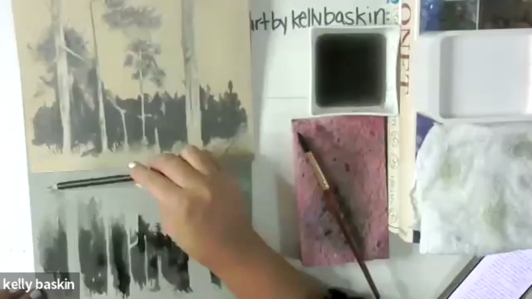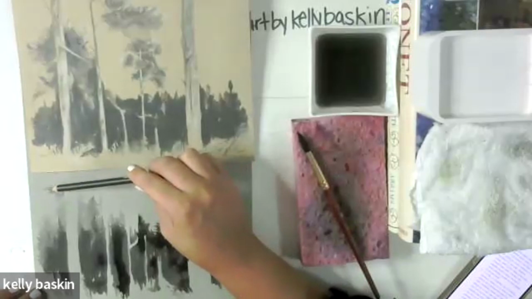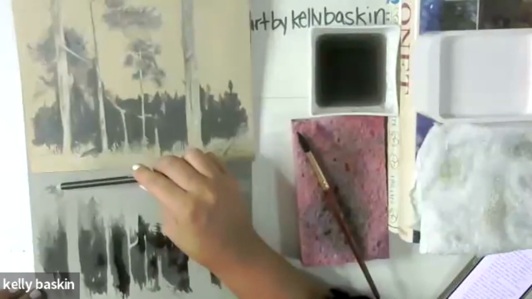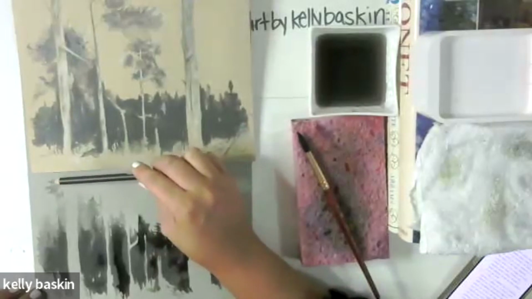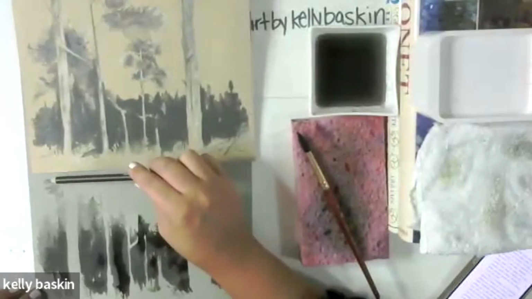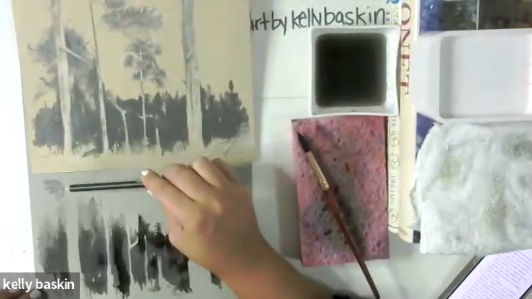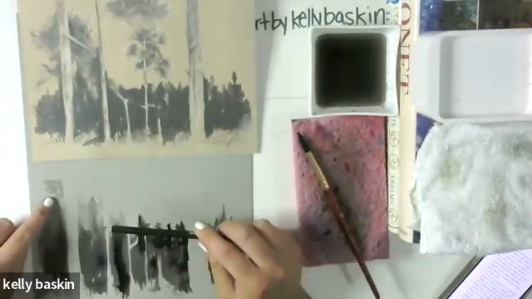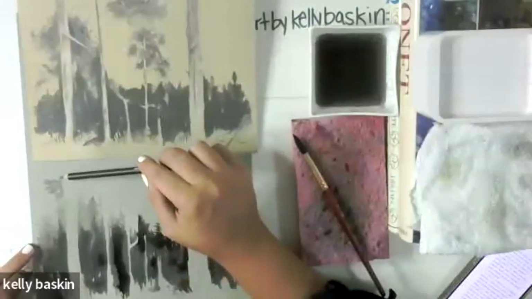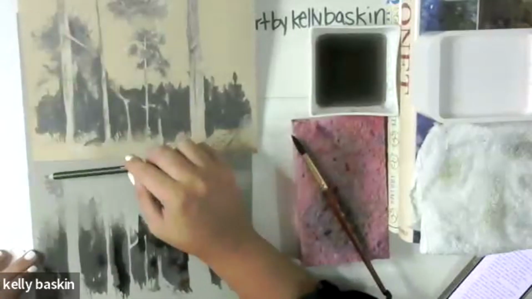So I'm pushing my pencil outward, like to kind of create a branch, and then moving it up and down on either side of that branch, so it looks like some foliage. You'll see I'm leaving a lot of white as well. That'll help create just some highlights in the leaves and some variety.